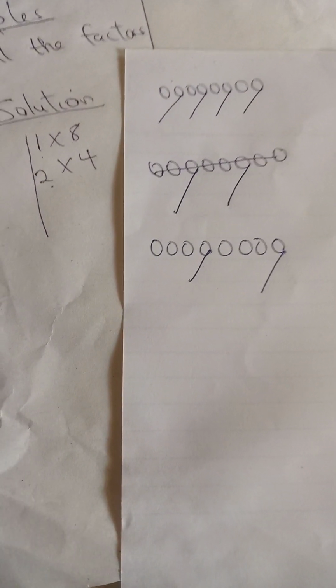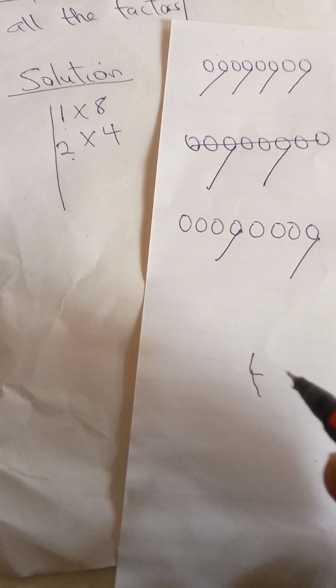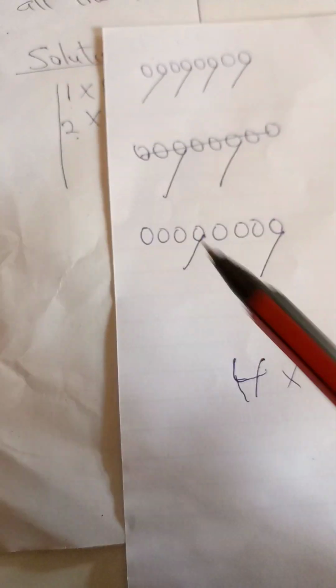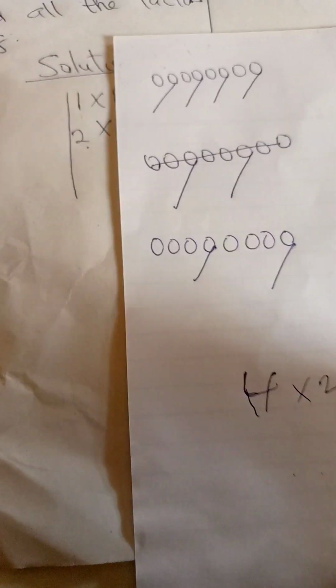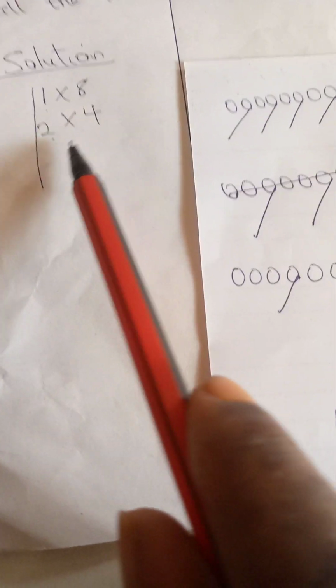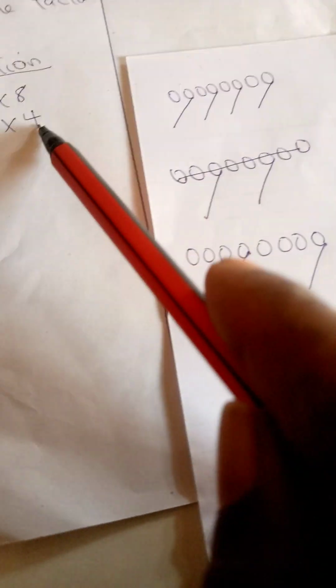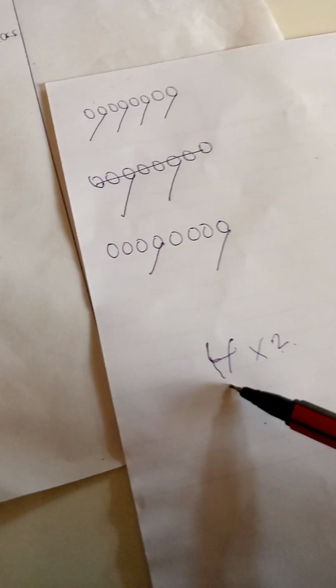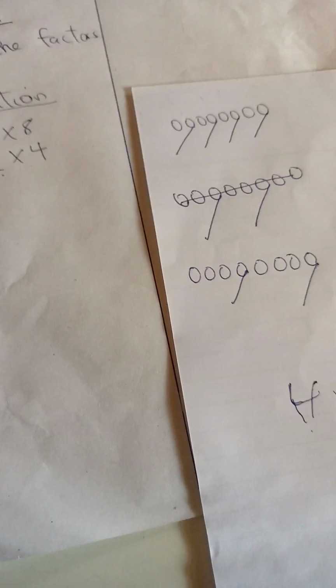And do not forget, as I've earlier said, that when you have to repeat numbers, that means you have to stop. Just like 4 can divide 8 two times. I've already written number 2 and I've already written number 4. So in this case, I have to stop dividing to get my answer.